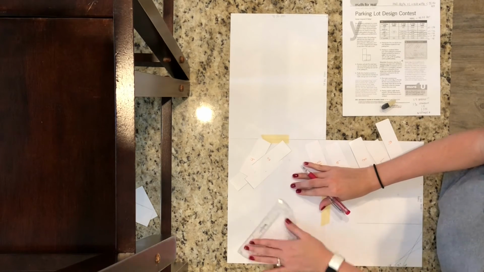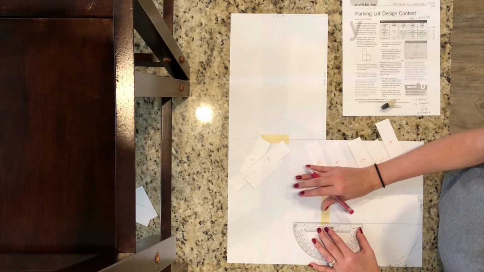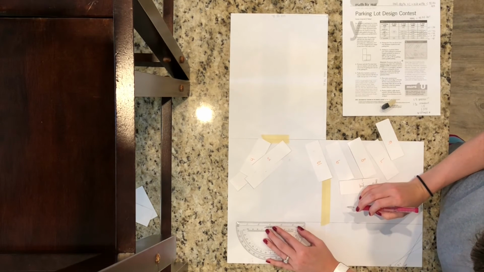I decided to do this angled parking all the way up the left side and then all the way up the right side until I got to that corner.